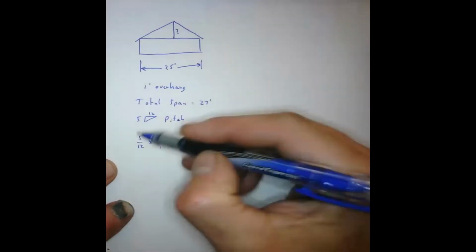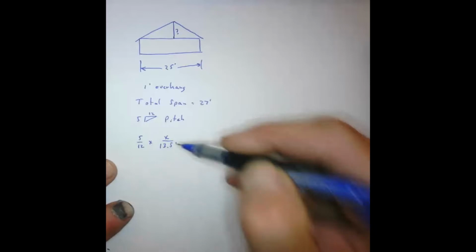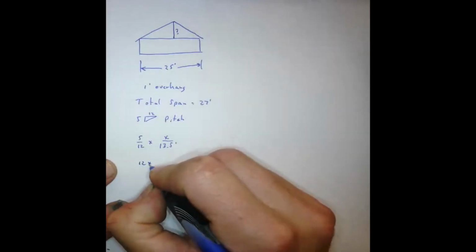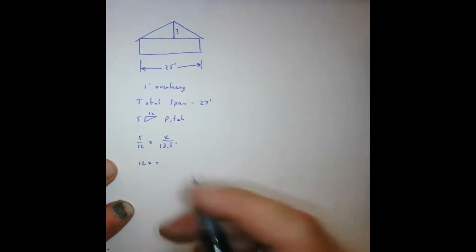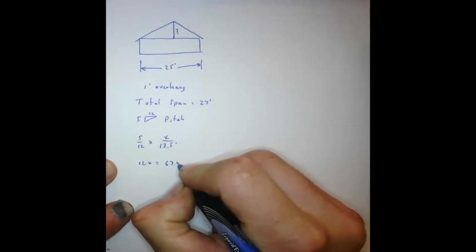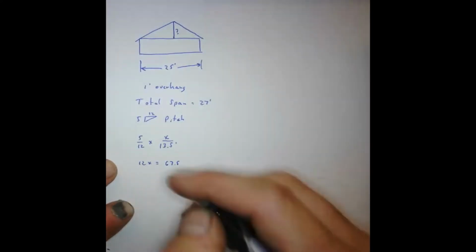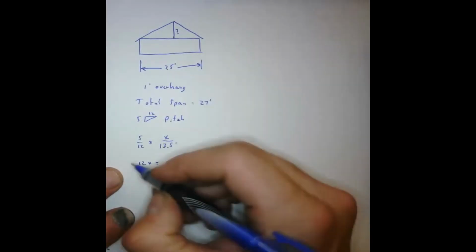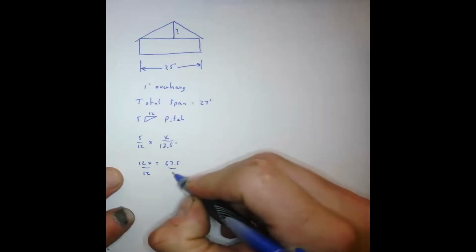So we're going to just cross multiply this. We're going to take 5 times 13.5 and then 12 times x. So it's going to be 12x is equal to, and we go 5 times 13.5 gives us 67.5. Then what we have to do is isolate the x, divide by 12.